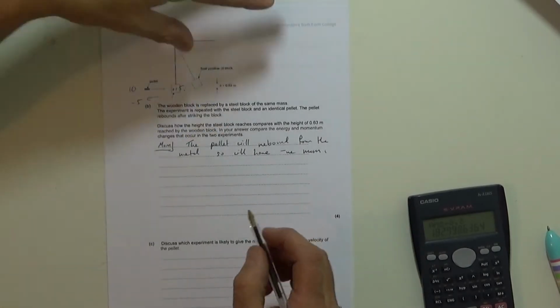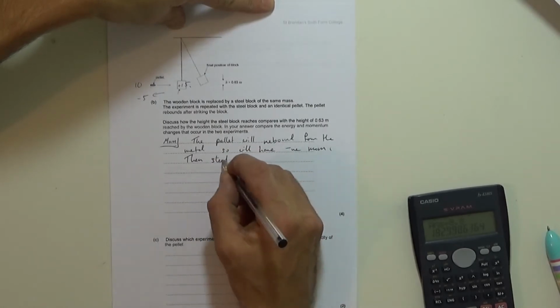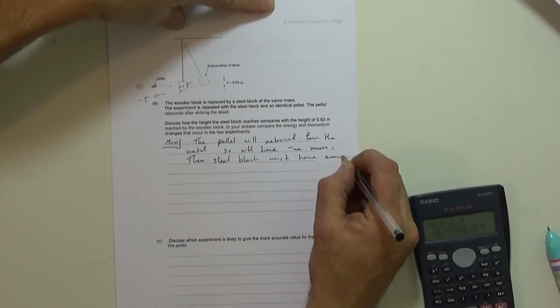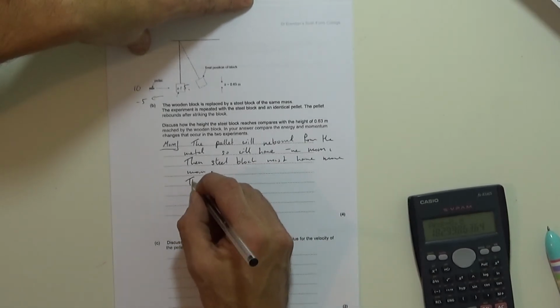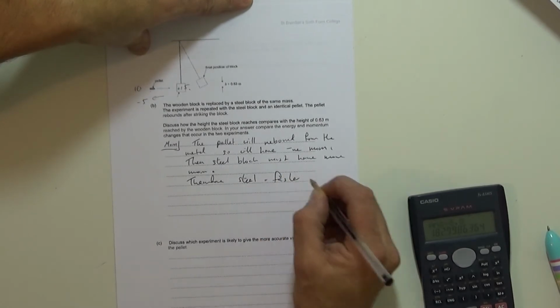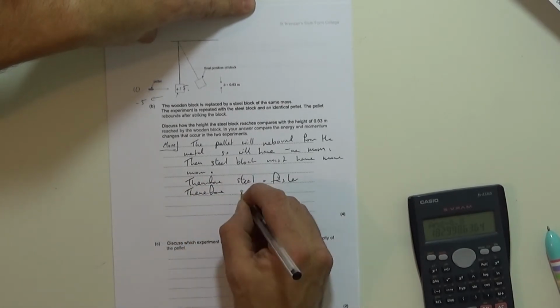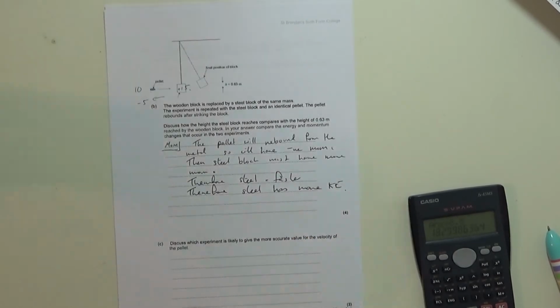So if this has got a negative momentum, then the steel block must have more momentum. Okay, that's the first thing. Therefore, it's going faster. Okay, because of this, we say therefore steel is faster than wood. Therefore, steel has more kinetic energy. Okay, so it's going faster, it's got more kinetic energy.